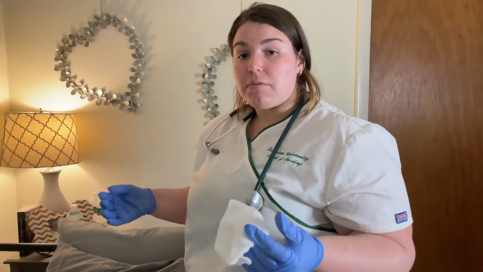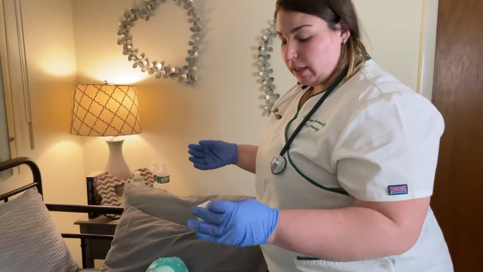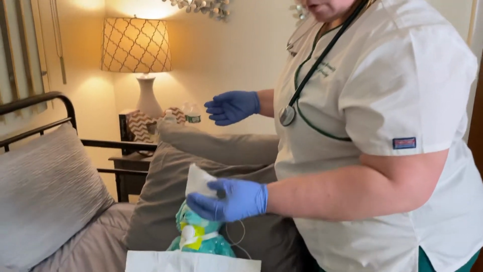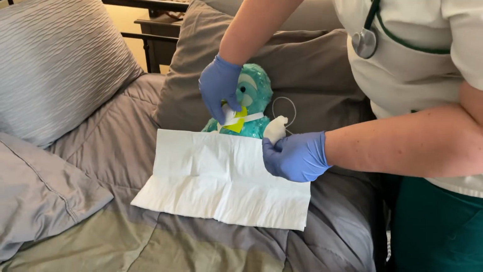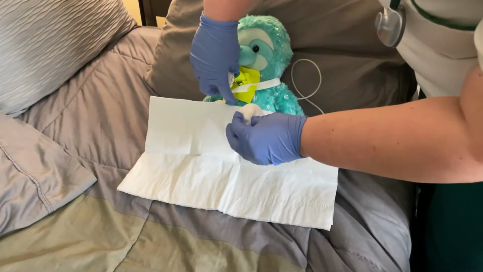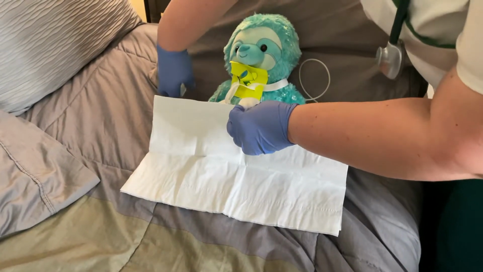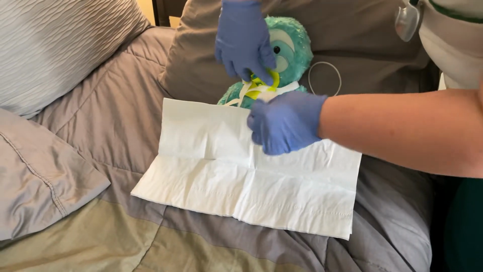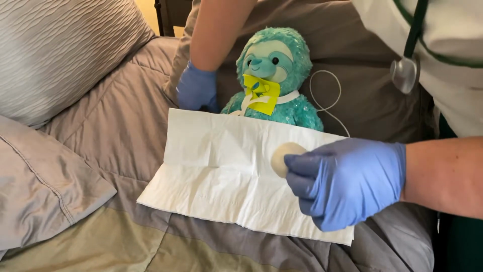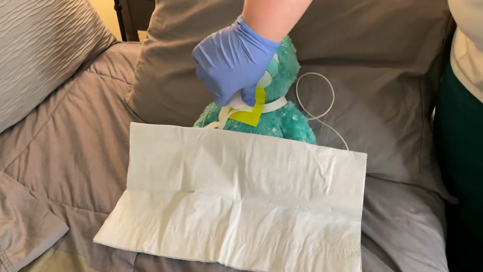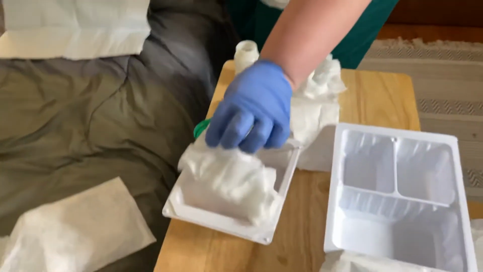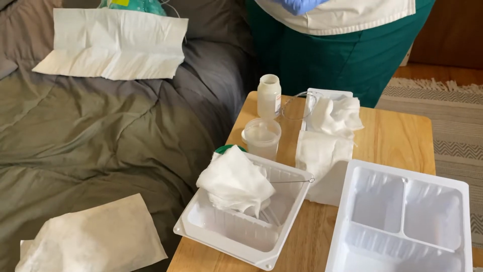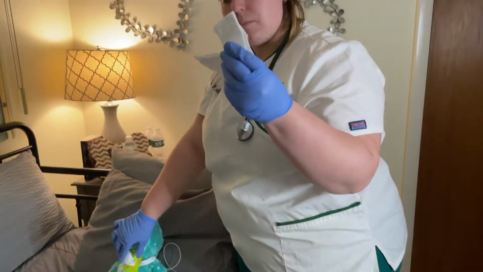Always making sure to put oxygen on the patient if needed at any point during the cleaning process or the suctioning process. Remove it. We're just going to dab it with a 4x4, securing the faceplate and dabbing the top. Put the oxygen back on. The last thing we're going to do is we're going to grab our pre-perforated or pre-dressing.